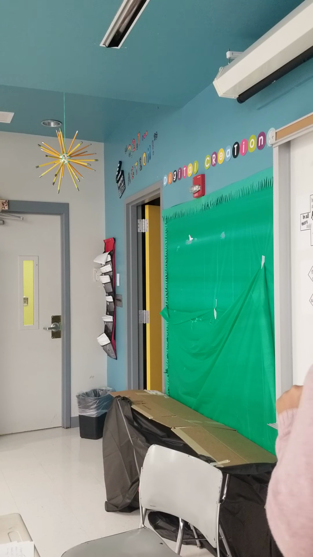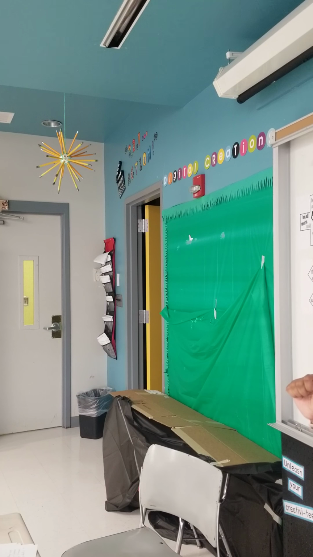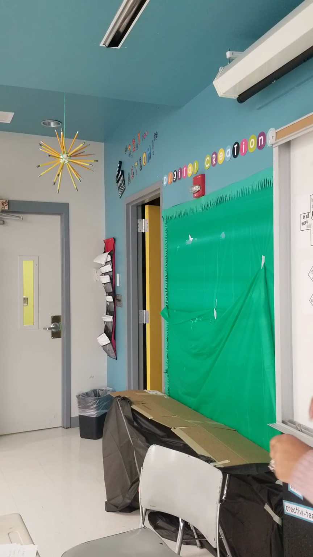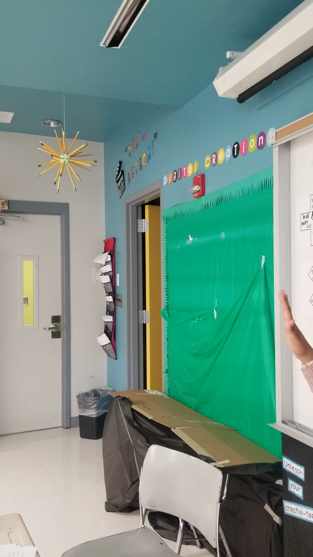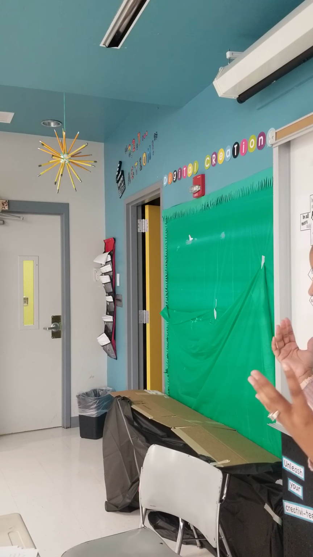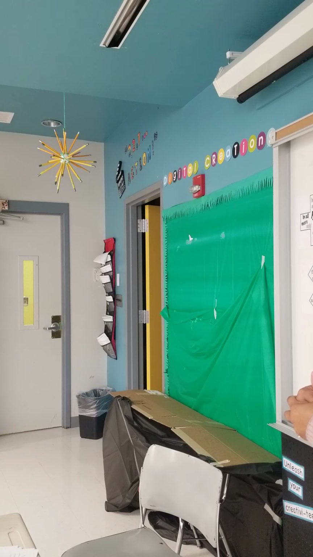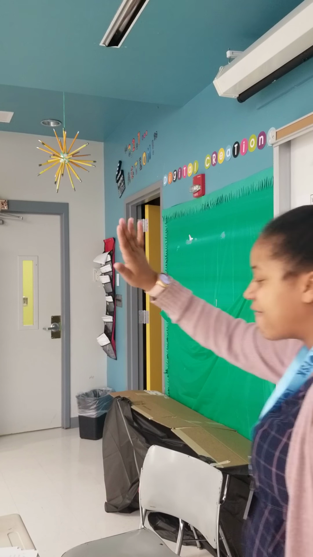What if it says fewer? Good job. What if it said what remains? If we had 5 and we took away 4, what remains? What operation are we going to do? Subtract. Good job. High five.